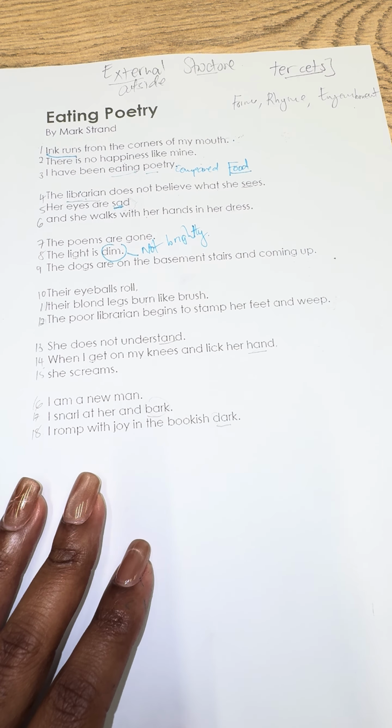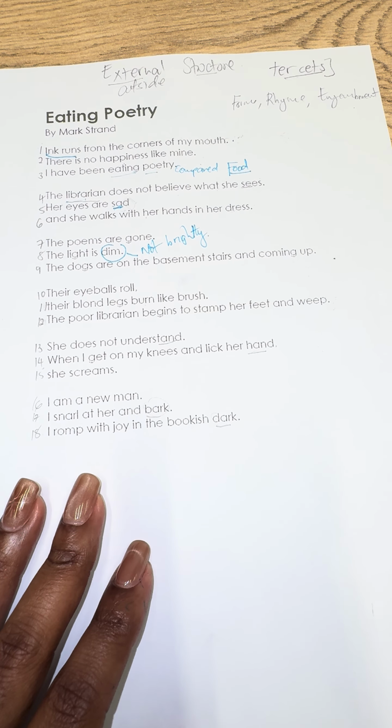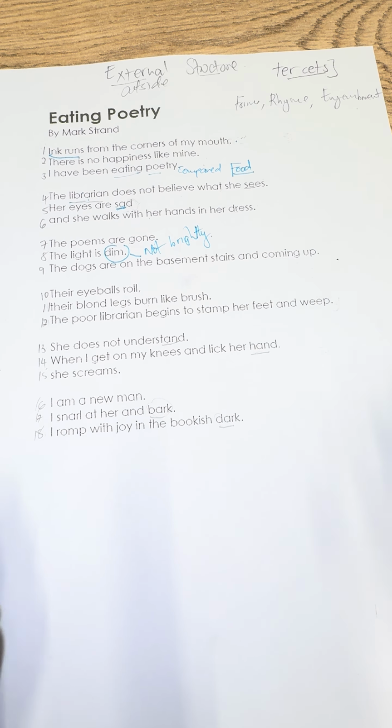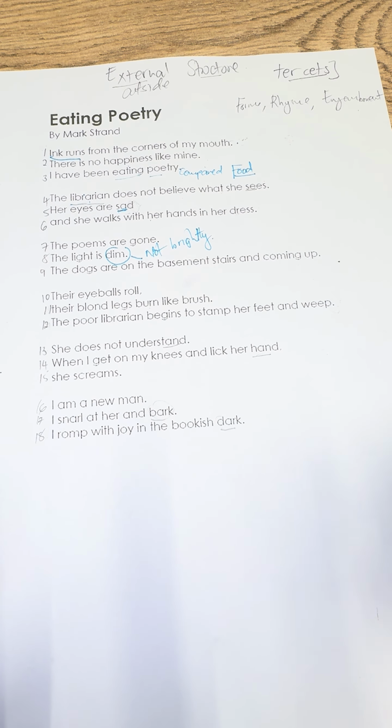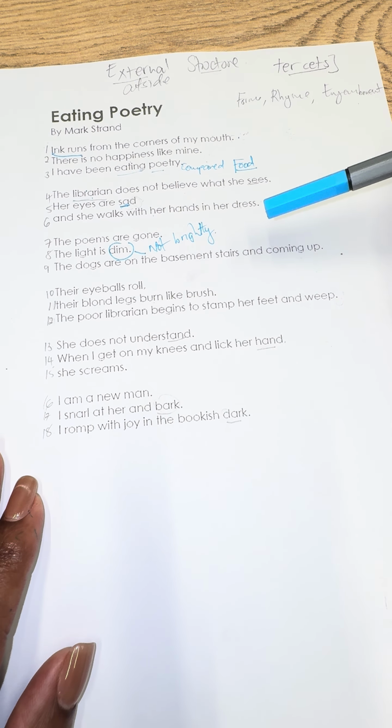And maybe this is just his imagination playing with him. But then again, it's like having a dream. So this could also be symbolic to what happens after reading large amounts or eating a lot of poetry in this instance, okay? So then the mood now changes.